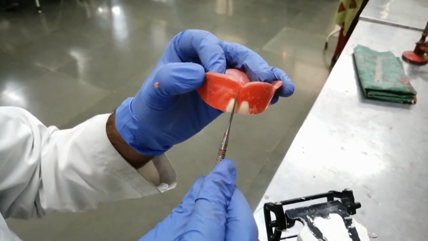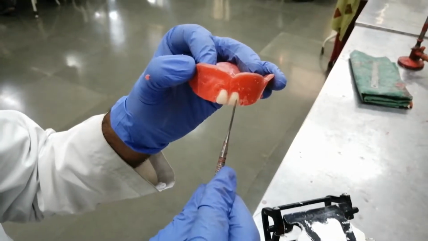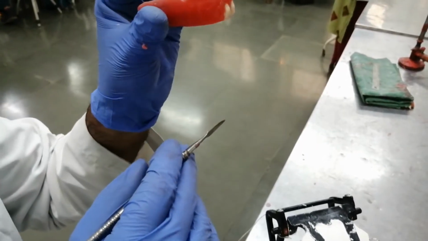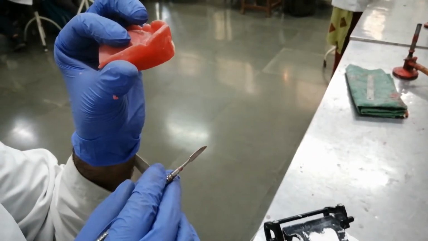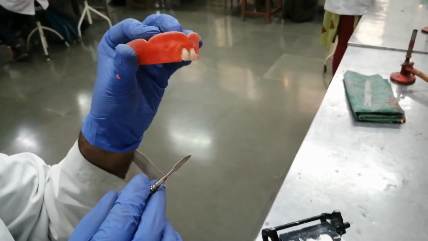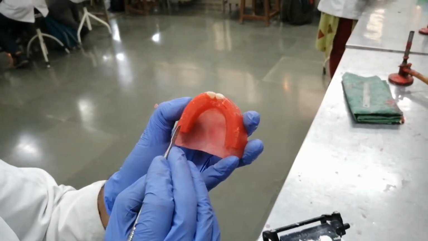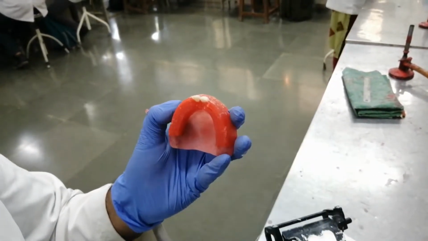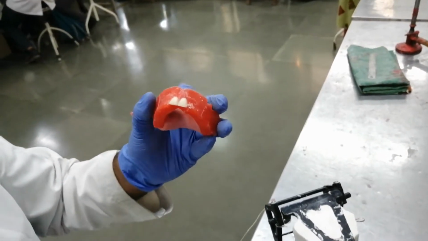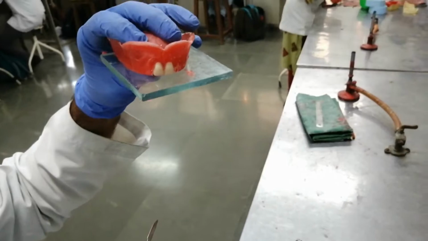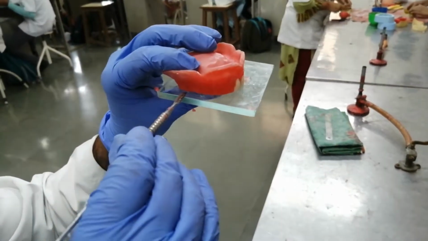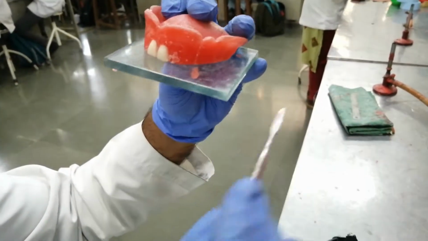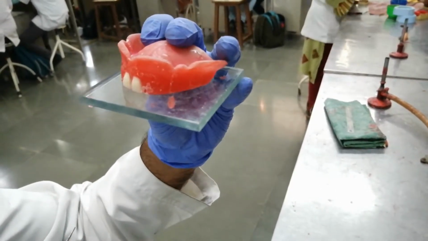You can see that the midline is secure, the long axes are secure. From the proximal view, the teeth are proclined. And according to the arch form, teeth alignment is secure. There should be no gap between occlusal rim and the glass plate, and entire incisal edges should touch the glass slab.